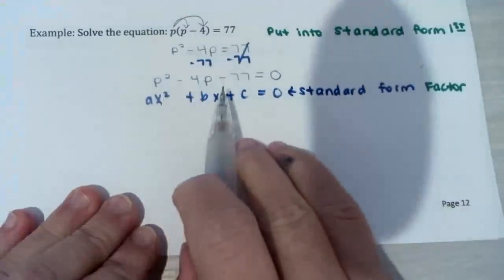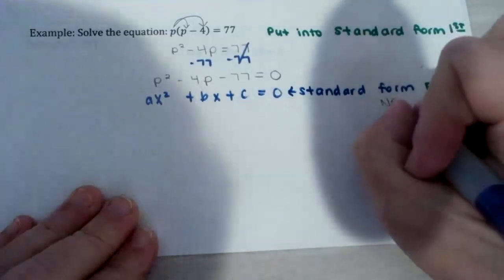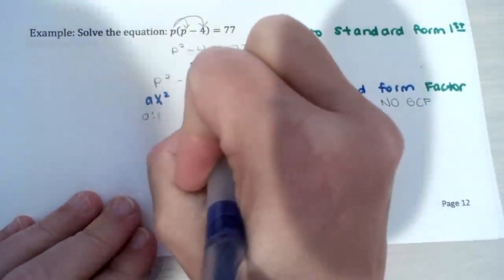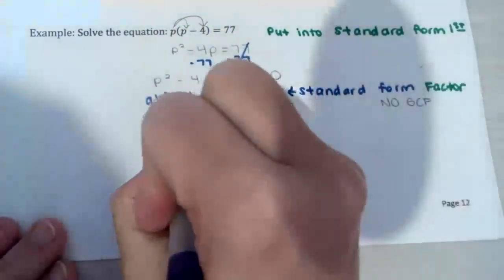So p squared minus 4p minus 77. There's nothing that all three terms have in common, so no GCF. A in front of p squared is positive 1. B in front of p is negative 4. C out by itself is negative 77.